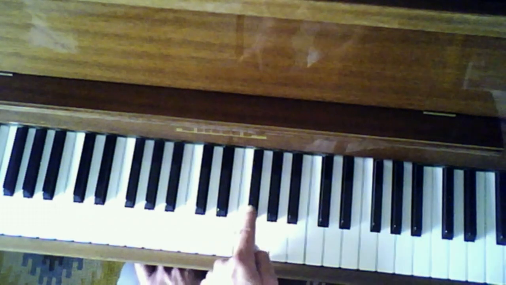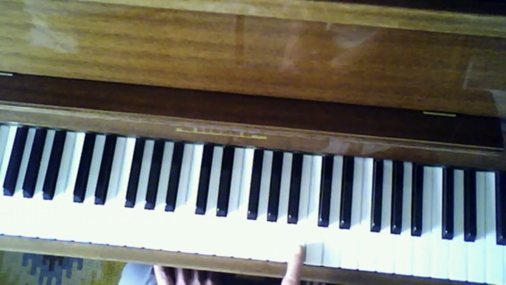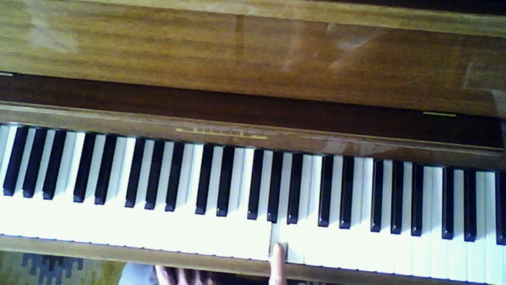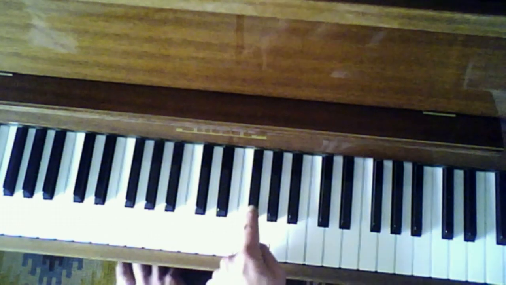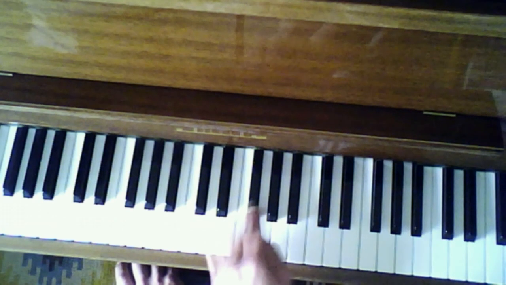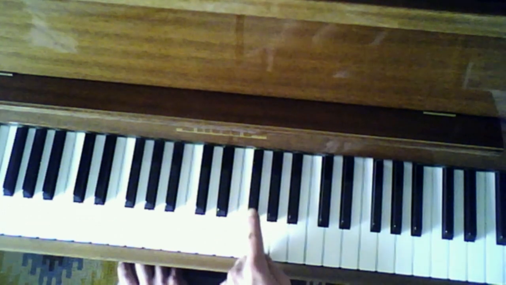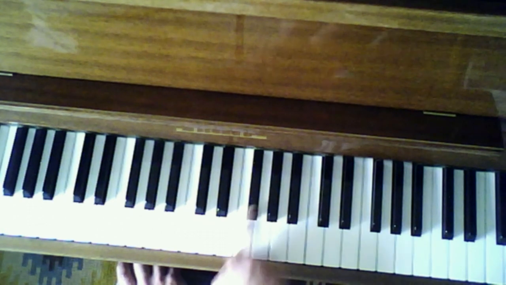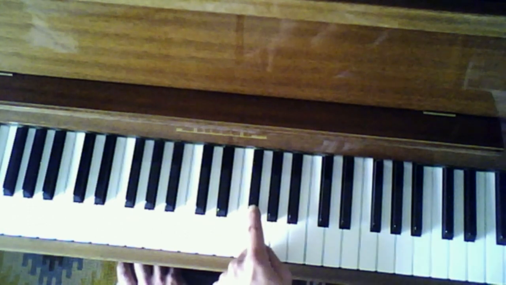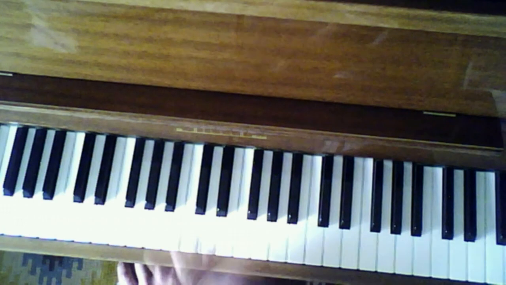From the third note of the scale, we've practiced the only two possibilities, which are down one or down two. And from the note below the keynote, which is the seventh note of the scale, we've practiced the three possibilities. Up one, down one, or up two.